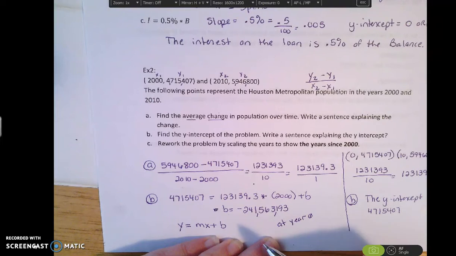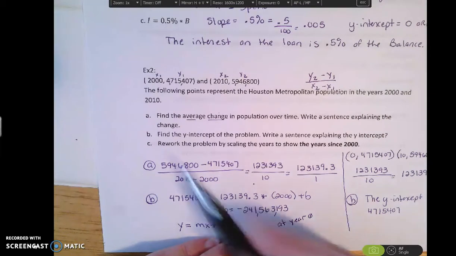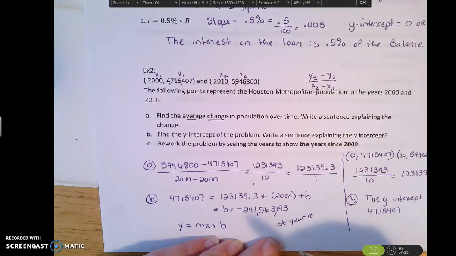First of all, you can't have a negative population. Secondly, it doesn't make sense to talk about year 0. That means not year 2000, not year 1900 or 1800 or 1700, but year 0. Houston doesn't exist in year 0.